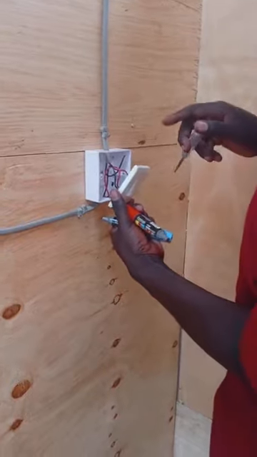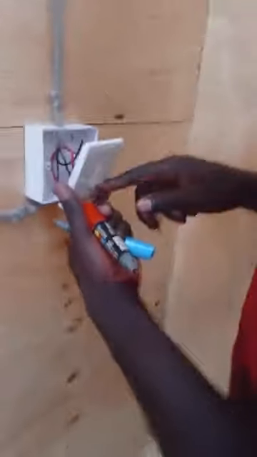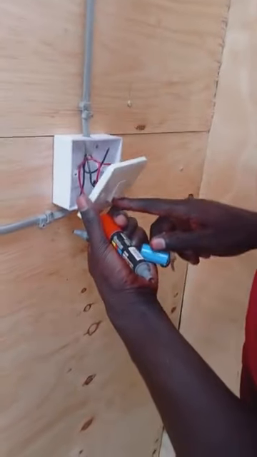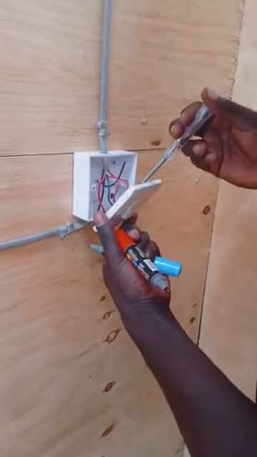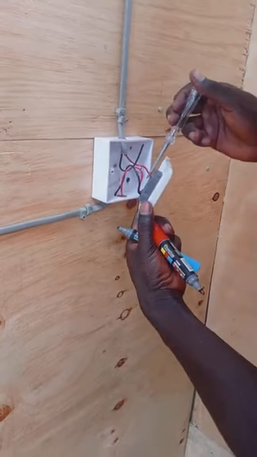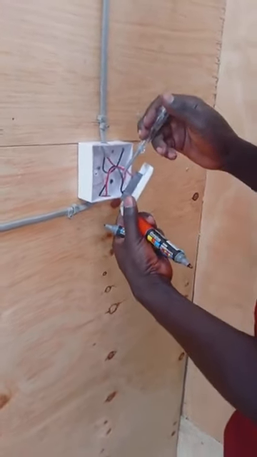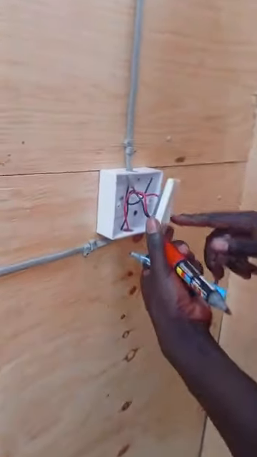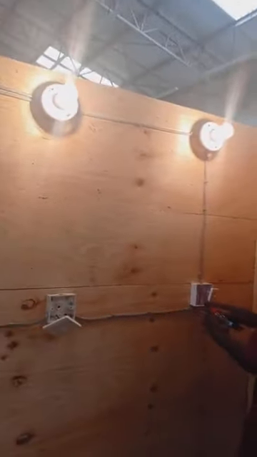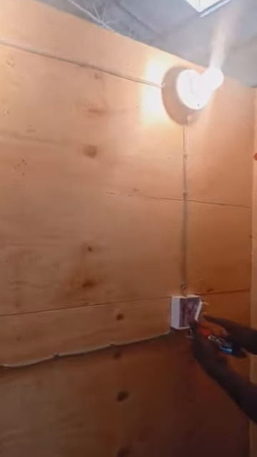And for us to get power now, we shall have to turn this switch on, such that we are able to make this common continuous with what? With the L1. So let us try. When we put it on, we are able to realize power.